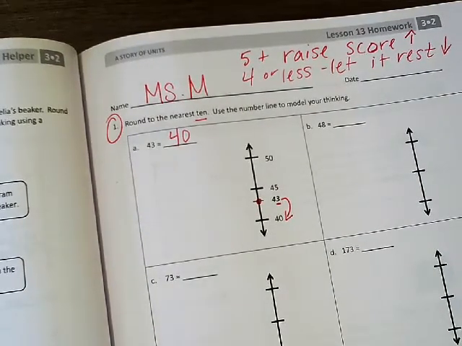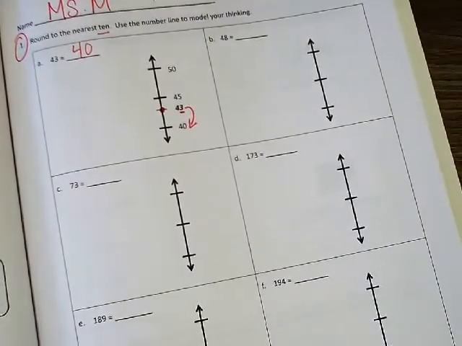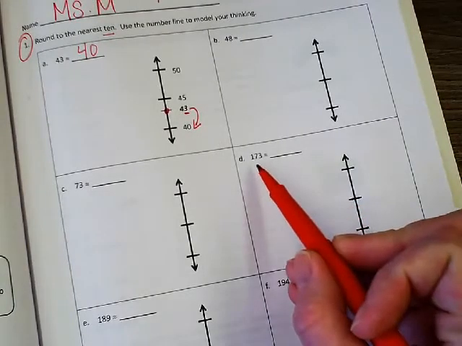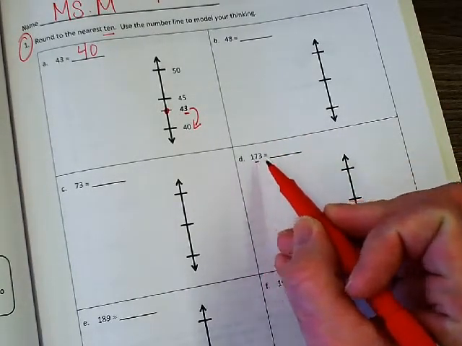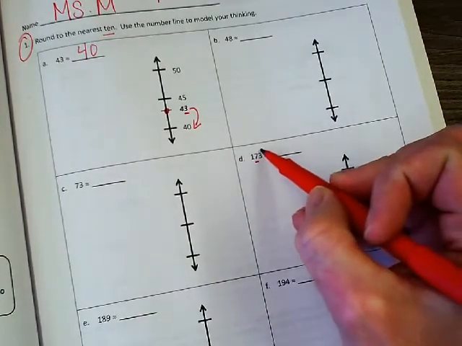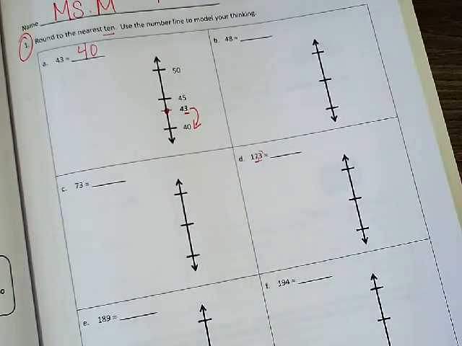All right, I'm going to do part D with you, and then you're going to do the rest on your own. 173. The tens place is here, so that's the number that we're rounding. We're using the 3 though to round. 173. Which two tens is it in between?